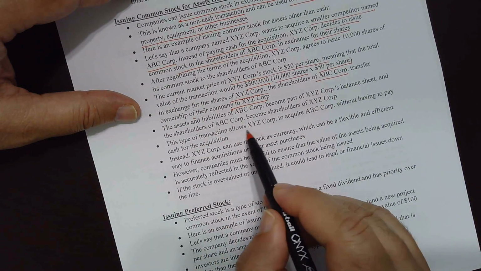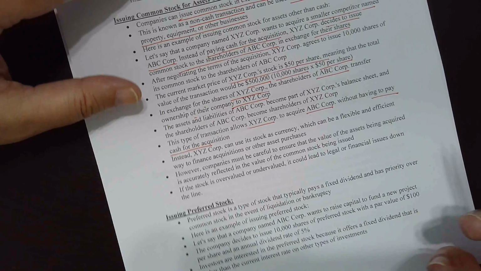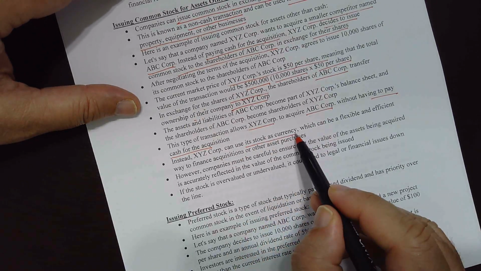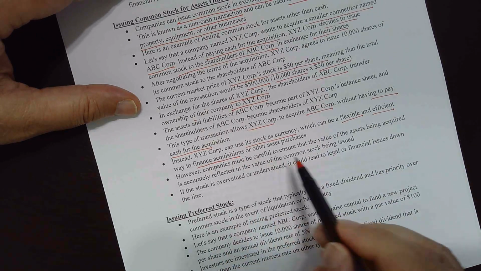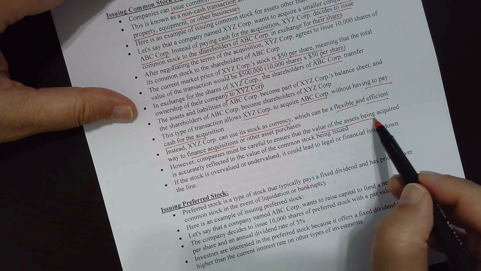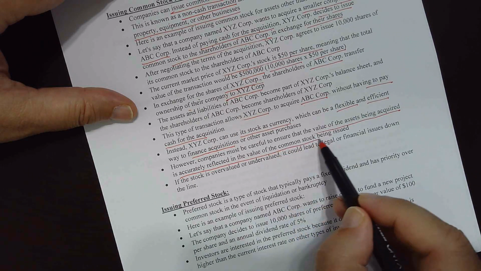This allows XYZ to acquire ABC without having to pay cash. Instead, it can use the stock as a currency, which can be a flexible, efficient way to finance these acquisitions. However, companies must be careful to ensure the value of the assets being acquired is accurately reflected in the value of the common stock being issued.